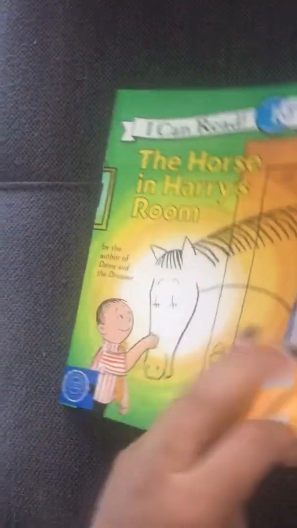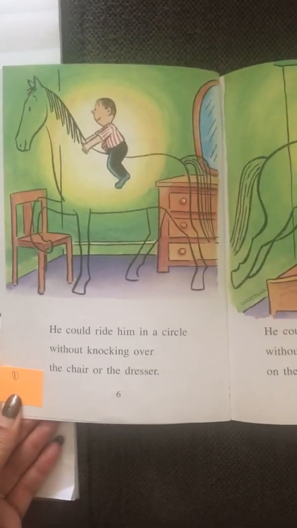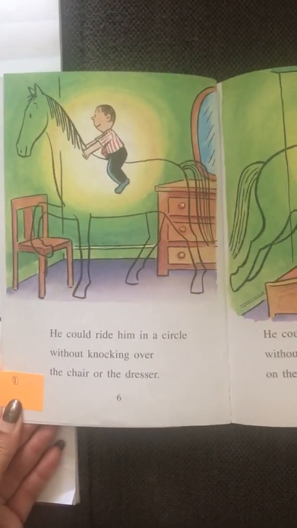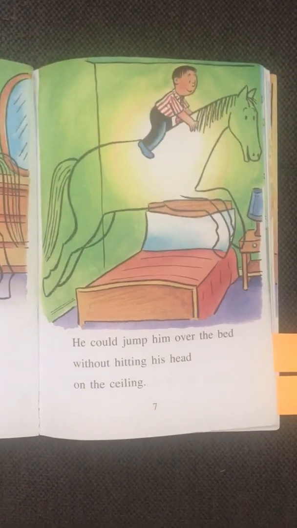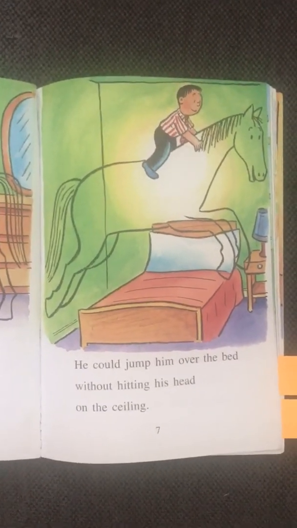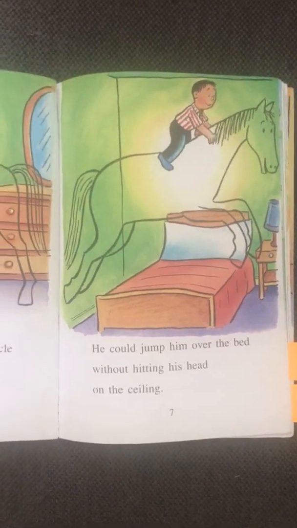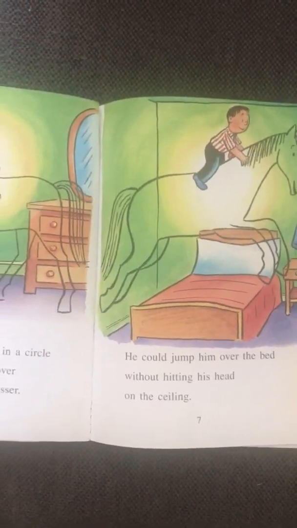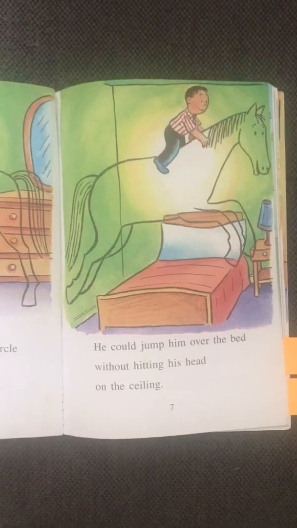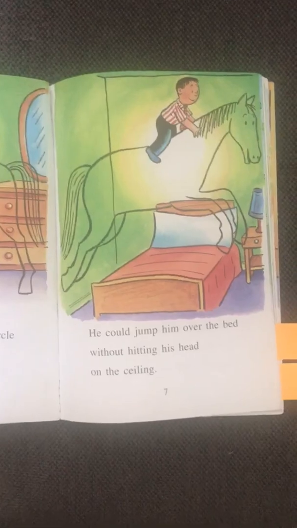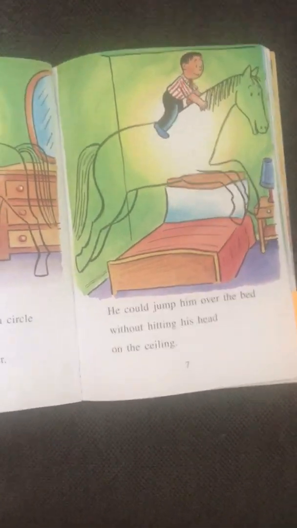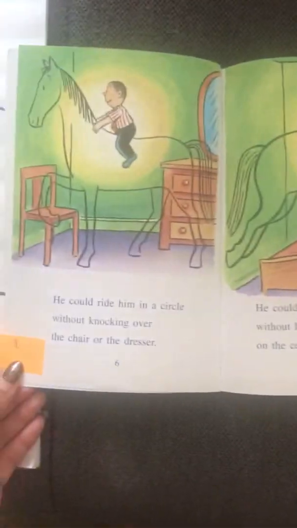So let's see. The first clue that I found was that he could ride his horse in a circle without knocking over the chair or the dresser. And also Harry's telling us that he rides his horse in the bedroom without hitting his head on the ceiling. That's interesting because I know that horses are pretty big. And if they need room to run around, and if he's running in circles in a bedroom of all places, he's sure to actually knock something over. So I thought that that was very interesting.